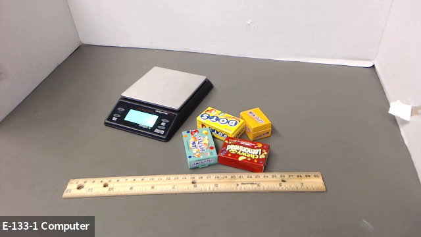I'm going to go through the process with you and tell you what you're going to be doing. You're going to need to know the mass of the full box and the empty box, and then you'll also be doing some other measurements.